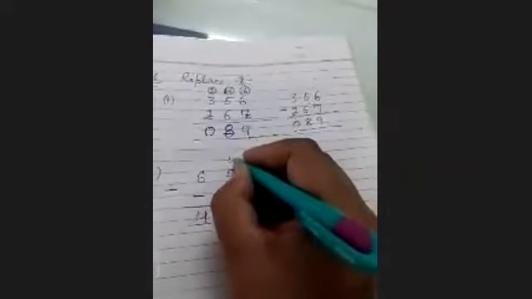Now here we have 9. So 9 minus 4 is 5. So write here 4. When we borrow, 5 converts into 4.